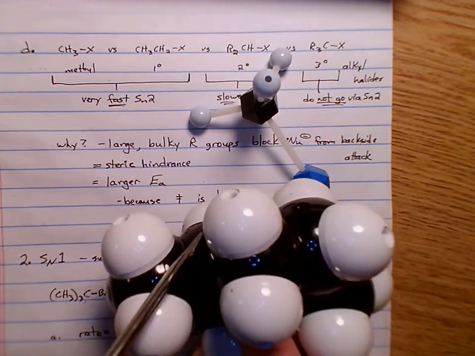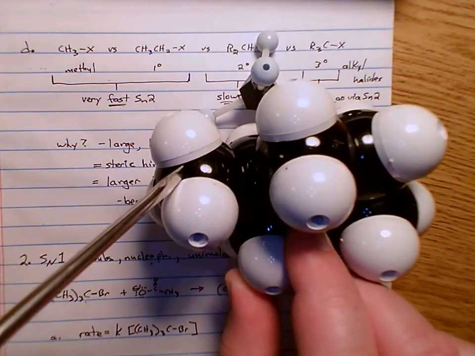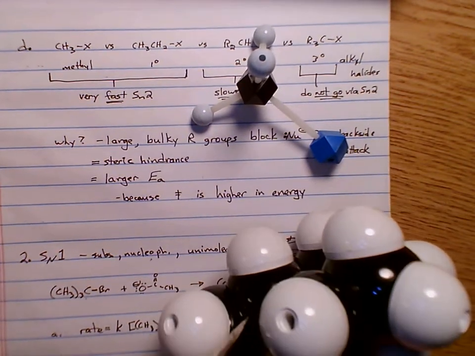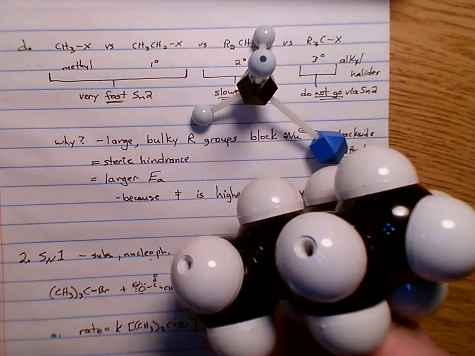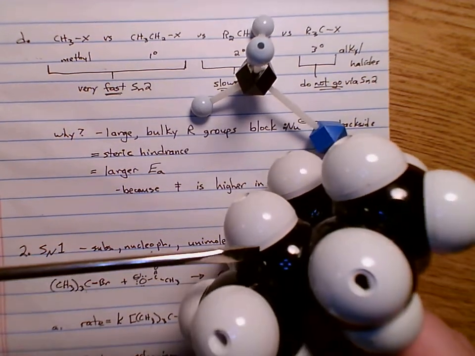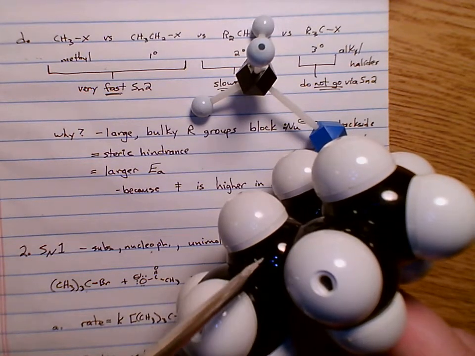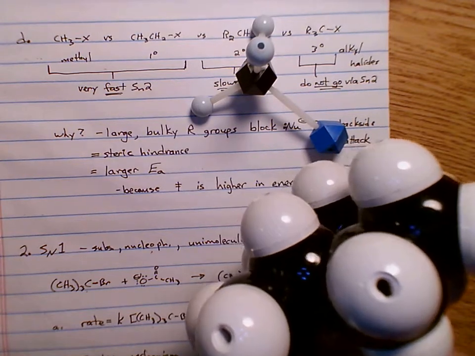Say this carbon buried down in here is the one we want to attack, but now we've got this methyl group and this CH2 blocking it, and this hydrogen, so it's tougher to get in there. We've got a lot of steric hindrance trying to get into this carbon. If we put a third methyl group on here to make this a tertiary carbon, boy, it would be very difficult for a nucleophile to get into that carbon if there were 3 methyl groups blocking it.